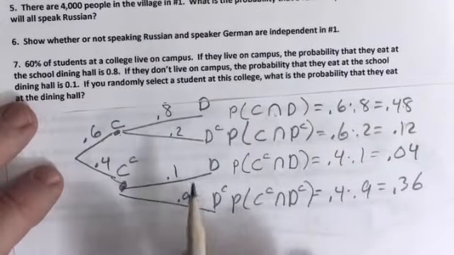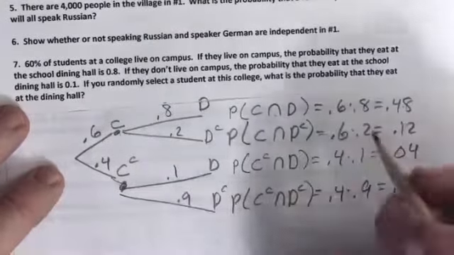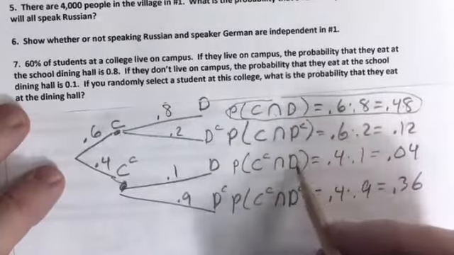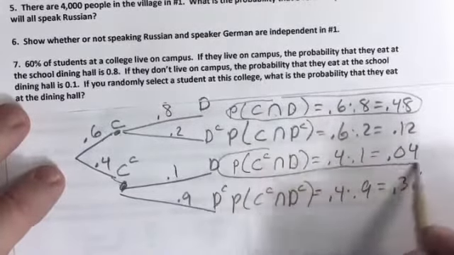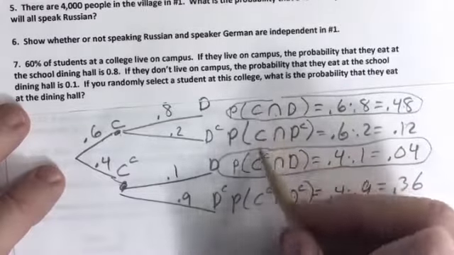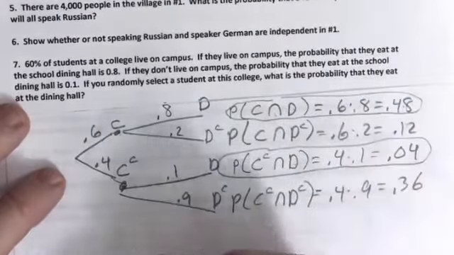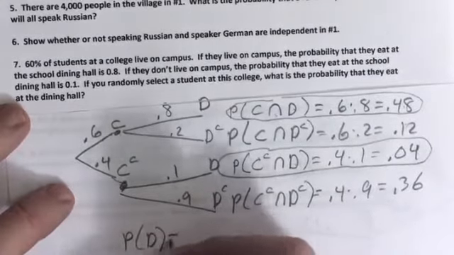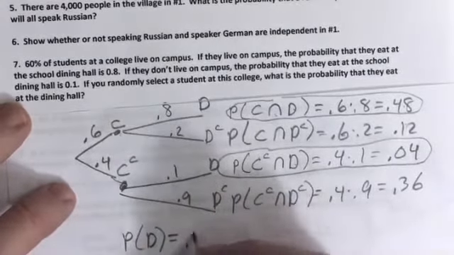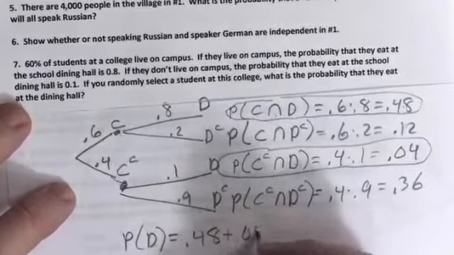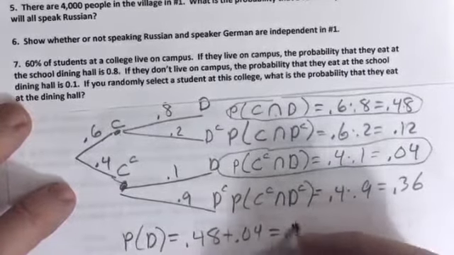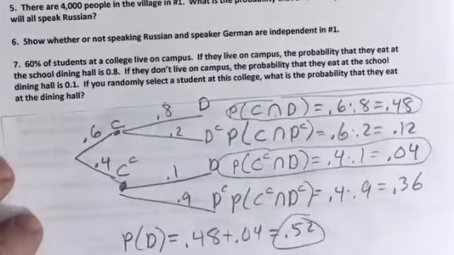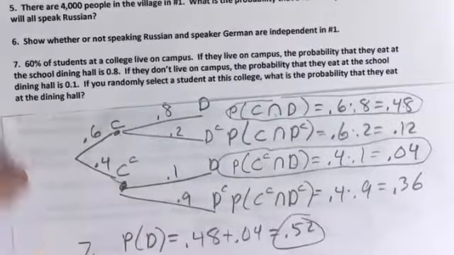So the question is, what's the probability they eat at the dining hall? Well, this event and this event, they eat at the dining hall right there, and here's the other event where they eat at the dining hall, with and without living on campus. And so the probability they ate at the dining hall is going to be 0.48 plus 0.04, and that's 0.52. And so that's the answer to number 7.